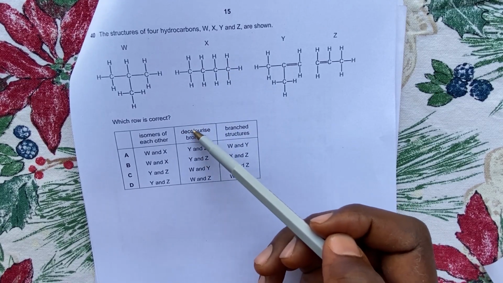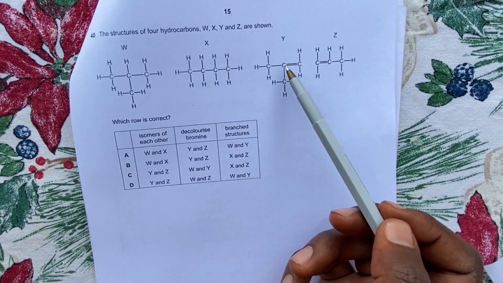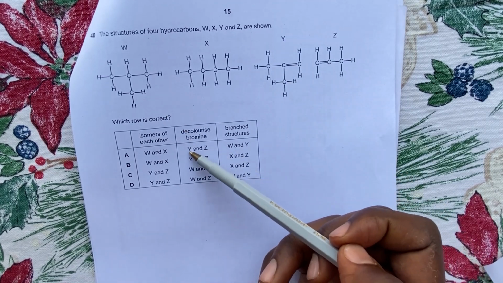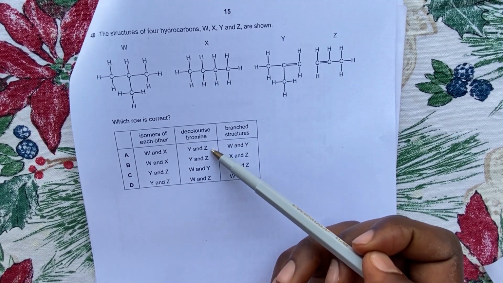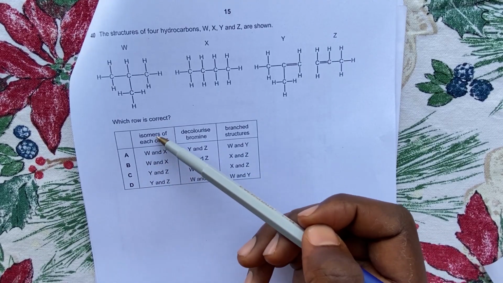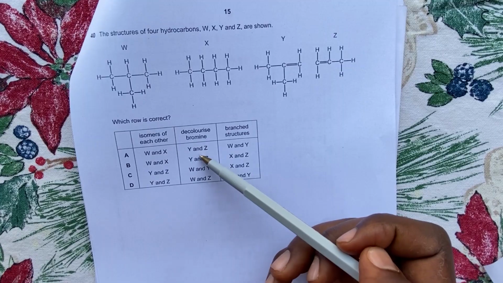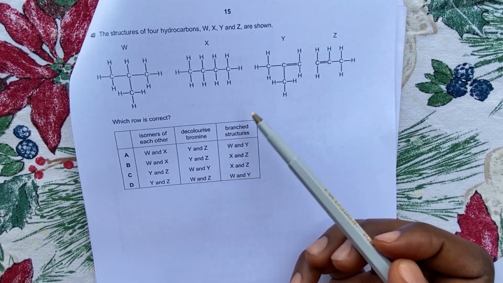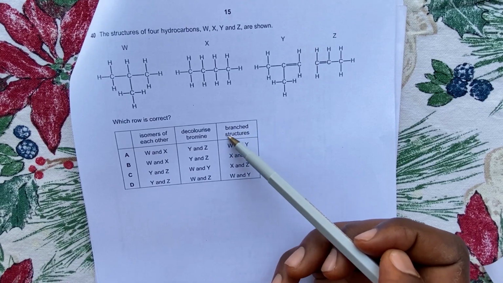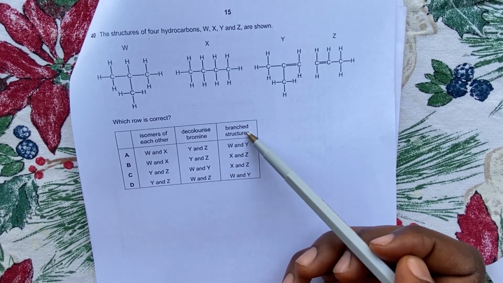Those that decolorize bromine should have a carbon-to-carbon double bond, so that is Y and Z. So Y and Z are the ones which decolorize bromine. So for isomers of each other, it is W and X, and for decolorizing bromine, Y and Z, still the same. So we are going to differentiate them to select the correct answer by looking at the branch structures.